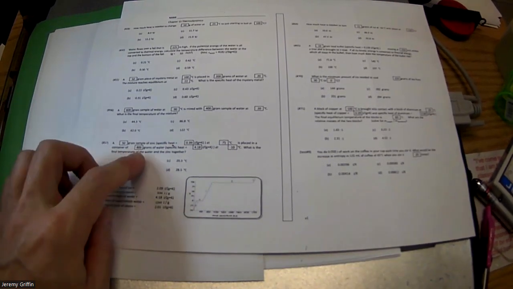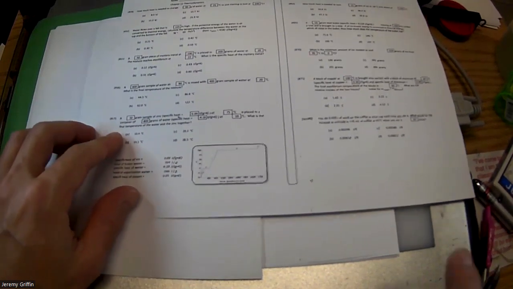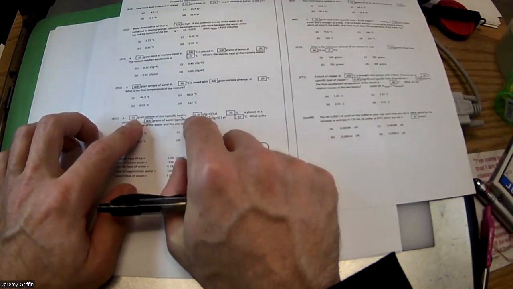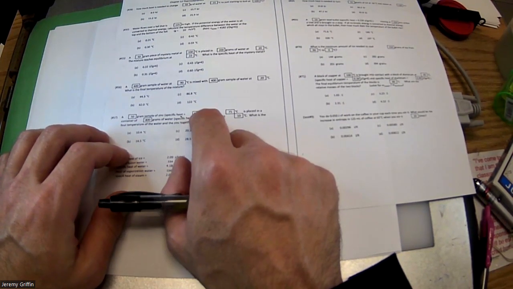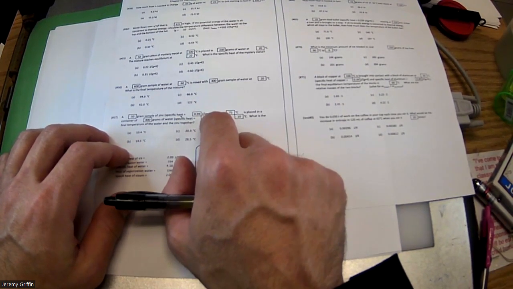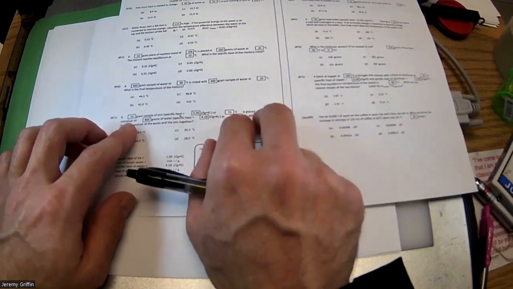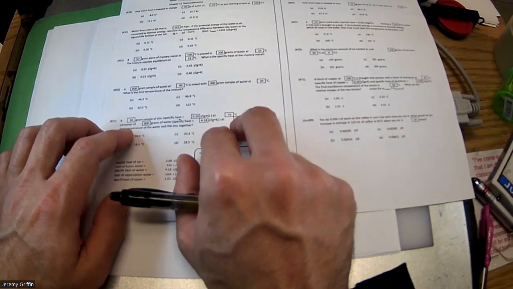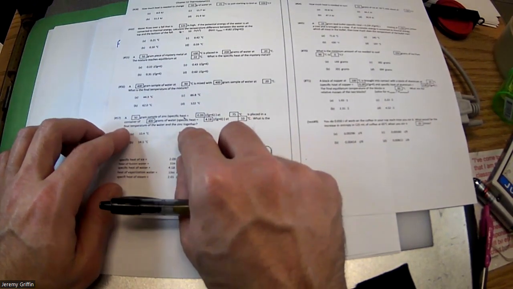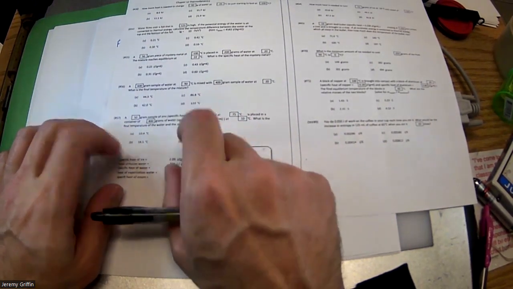A 50-gram sample of zinc, which has, look at that, a small heat capacity like the previous mystery metal we were talking about. It's pretty close to that: 0.39 joules per gram Kelvin, less than a tenth of that of water. At 75 degrees Celsius, it's placed in a container of 800 grams of water. What is the final temperature of the water and the zinc together?